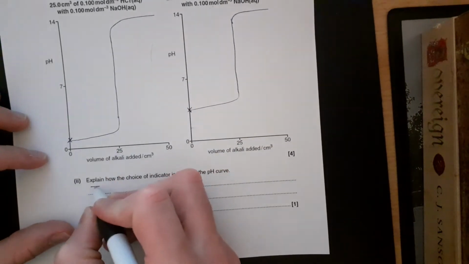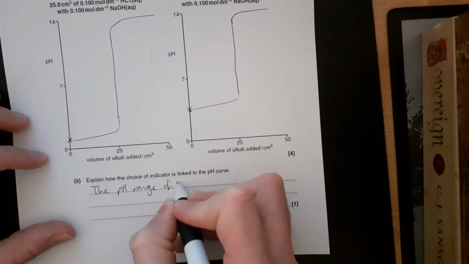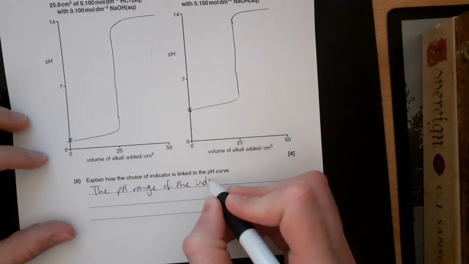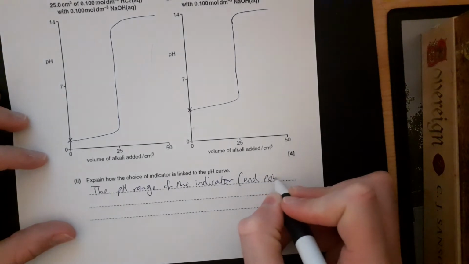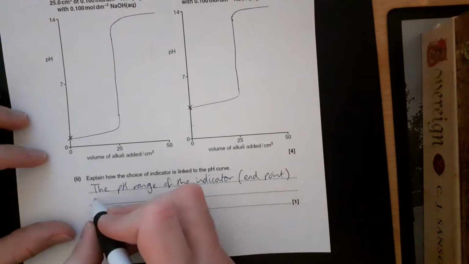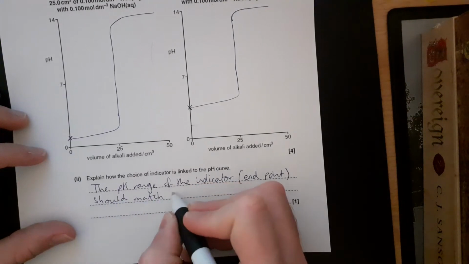So we want to say that the pH range of the indicator, which we could call the end point, should match the vertical section of the graph.